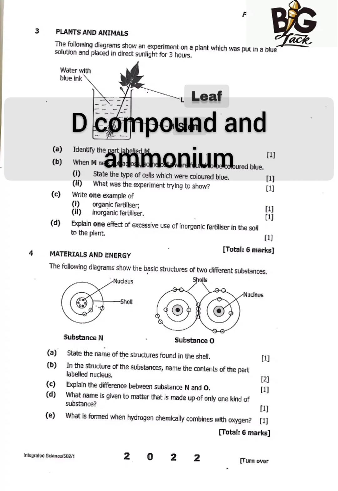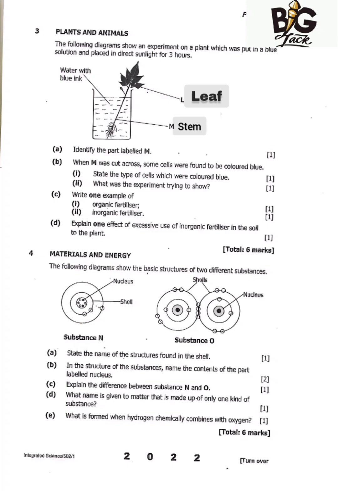Then question D is saying, explain one effect of excessive use of inorganic fertilizer in the soil to the plant. Let's say, for example, you were using fertilizer in your field for 2 years, then you stop using the fertilizer and decide to cultivate your field without applying it. You're going to find that your crops are not going to grow.